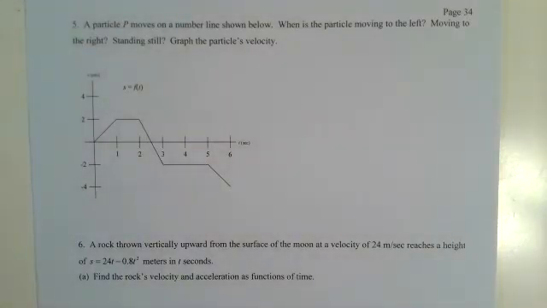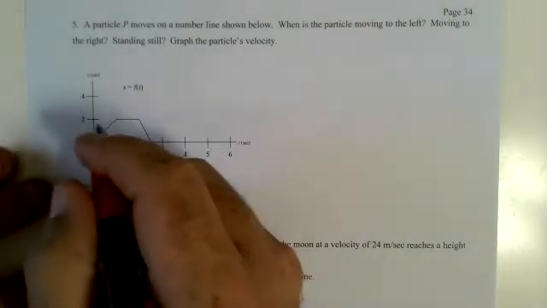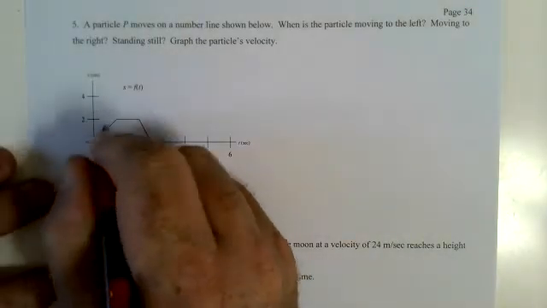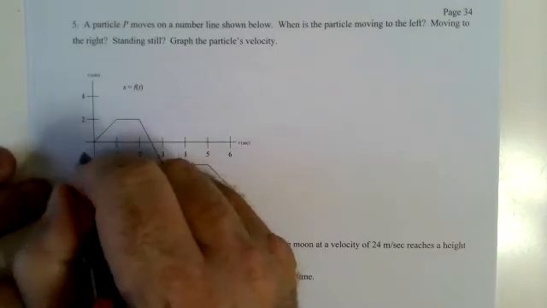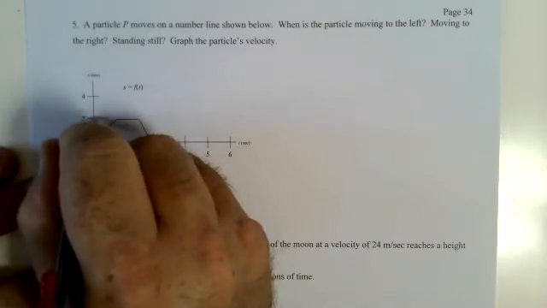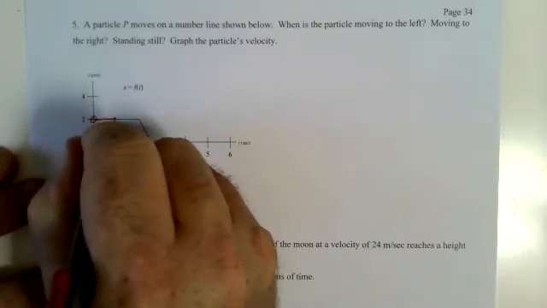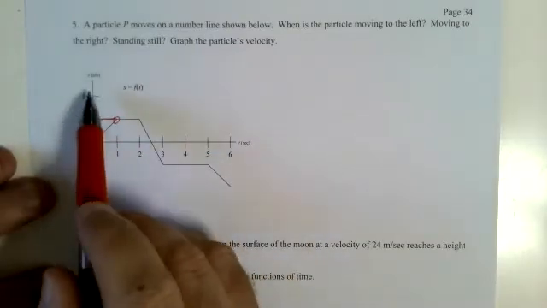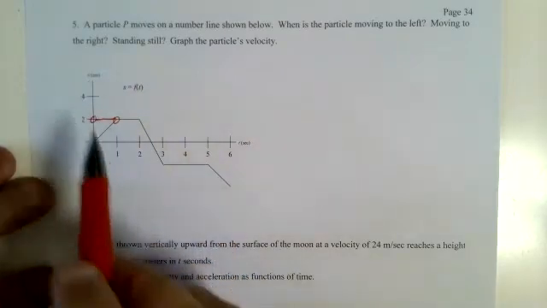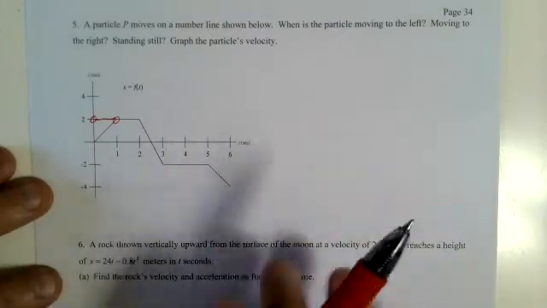Graph the particle's velocity. I'm going to graph in red right on top. So it's open dots, but here the speed just goes up 2 in 1 second, 2 feet per second. And here is now velocity, not s. For the red, it's v of t, and still time in seconds.